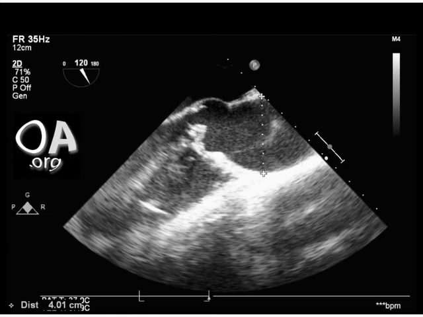This still image is a mid-esophageal aortic valve long axis view, found at a multiplane angle of 120 degrees. It is most useful for evaluating the aortic valve as well as the ascending aorta. Here you can appreciate the aneurysmal nature of the patient's ascending aorta, measured with the calipers to be just over 4 centimeters. A normal ascending aortic diameter is 2.2 to 4 centimeters depending on the body surface area of the patient.